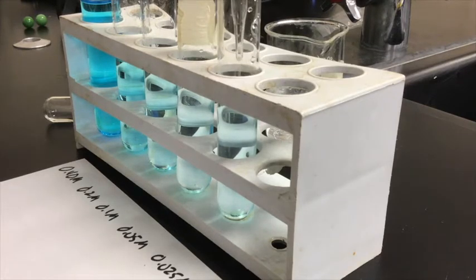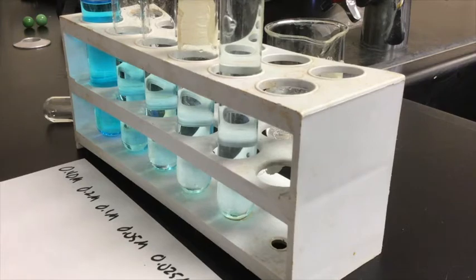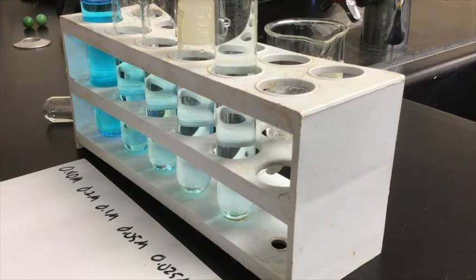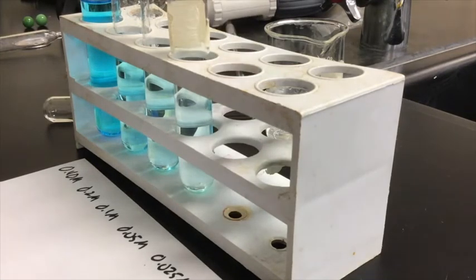That is 10 of water. And now I have 5 different solutions, all of which I know the exact concentration for because I set them up myself. Put the cap on this, give that guy a shake, like so.